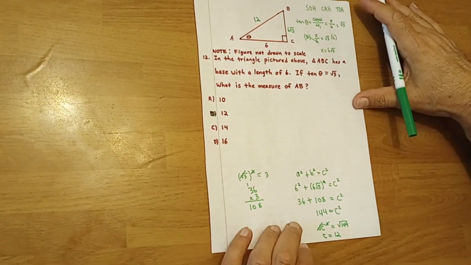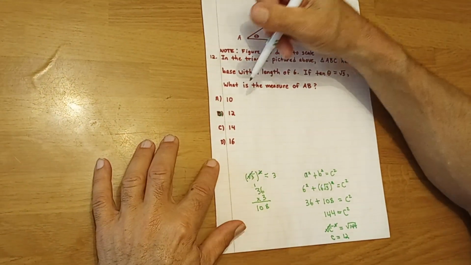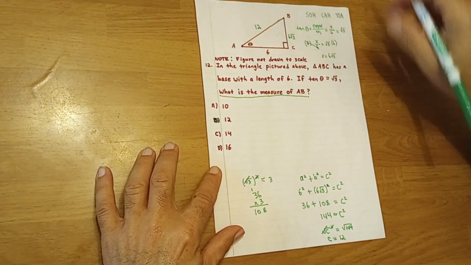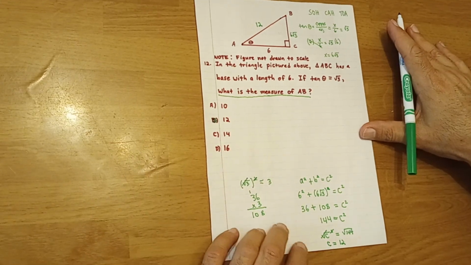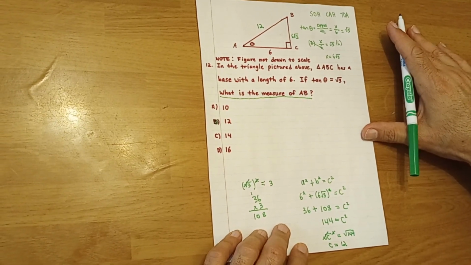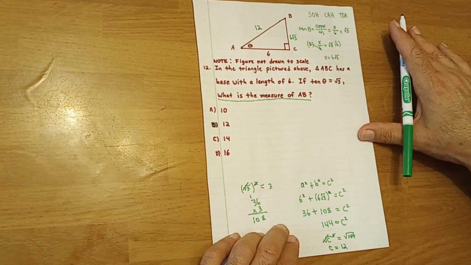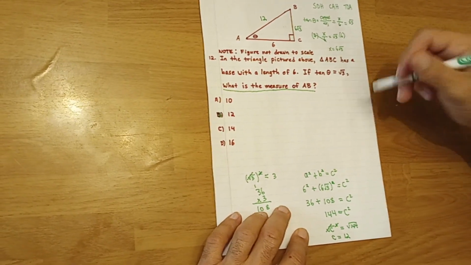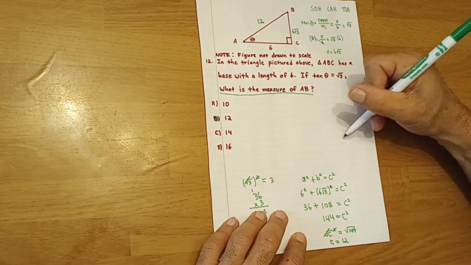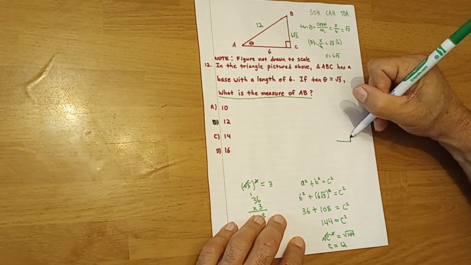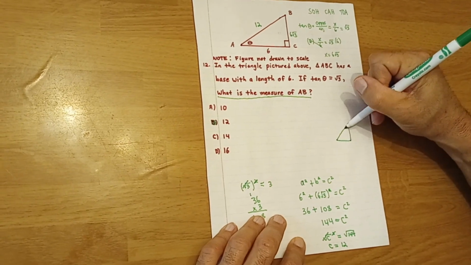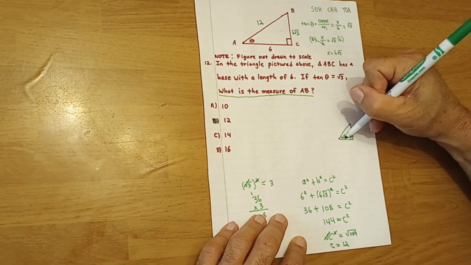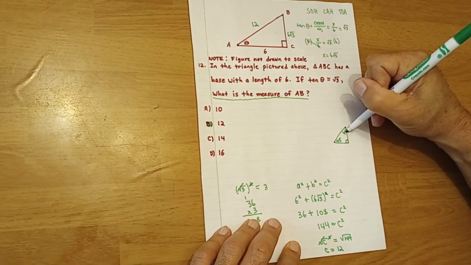Now, what would we do differently in order to get this more quickly and efficiently? What we need to remember is that there are 2 special right triangles that come up repeatedly on standardized tests. The one that is not related to this problem, but you need to know, is the isosceles right triangle. So it's 45, 45, 90.